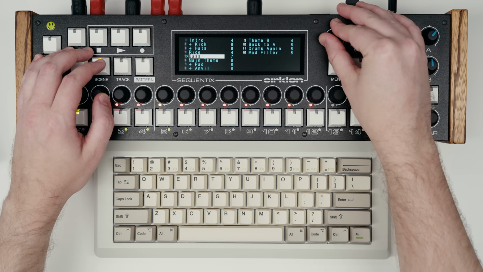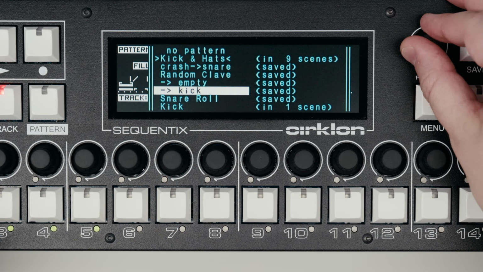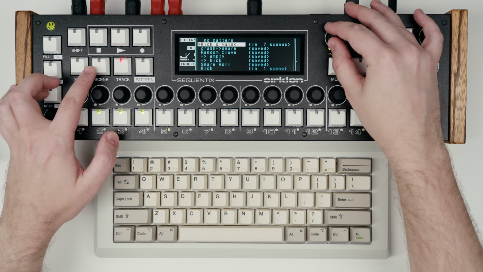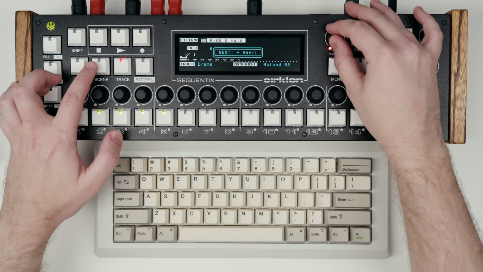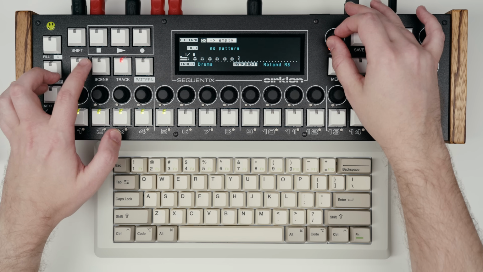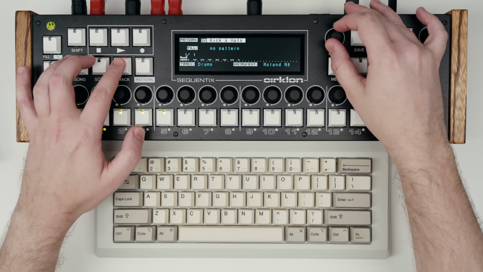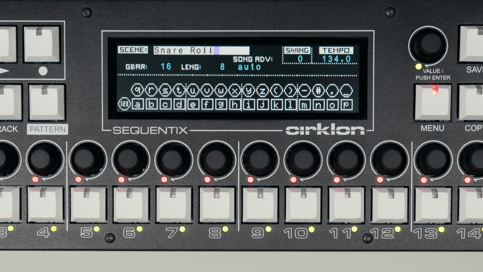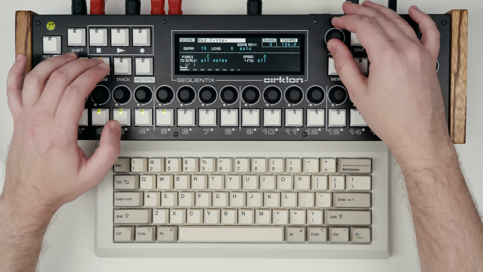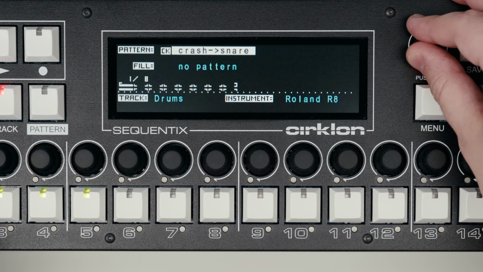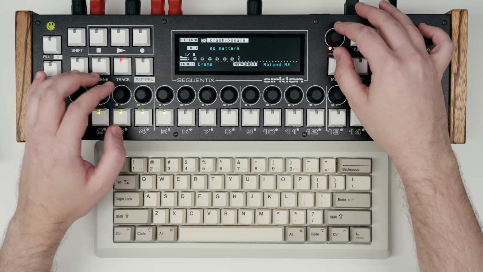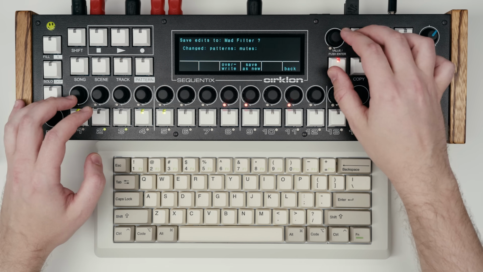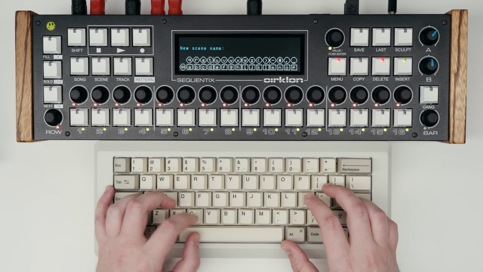Finally, let's finish our arrangement and change drum patterns in existing scenes. To crash and snare roll, to kick break, to empty last bar, add a snare roll as a build-up before the matte filter, rename the scene, crash and snare roll, overwrite, add random claves, and save as a new scene. Done.